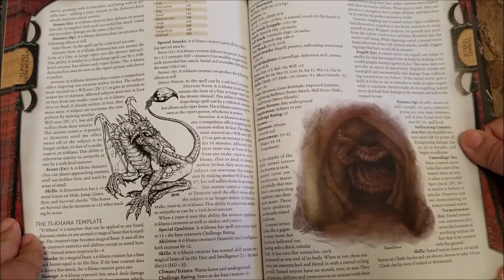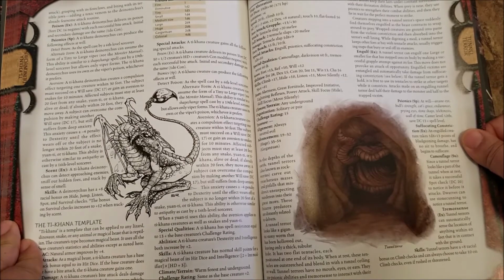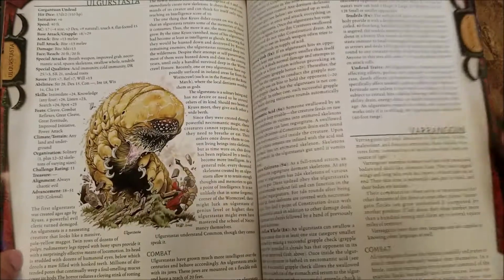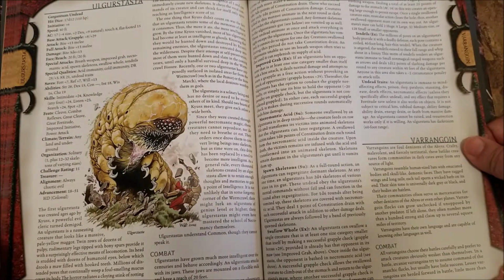The Tunnel Terror, another really cool piece of black and white art that for me is just really, really, really nice. And it's well placed too, I think. And that's the thing too, I've been praising the artwork in here, but if for some reason you were let down by it, let me know why.